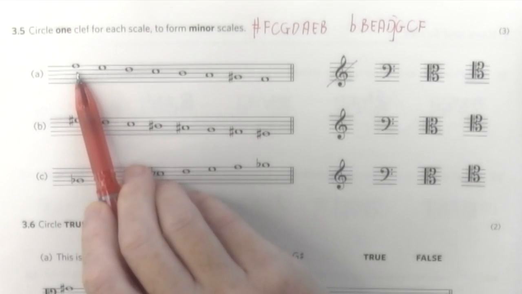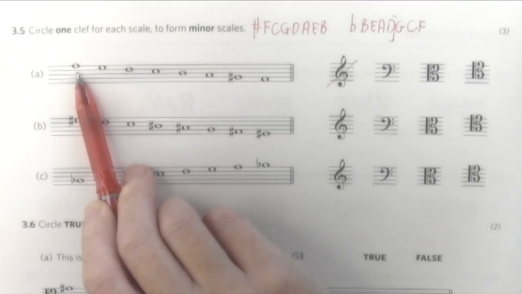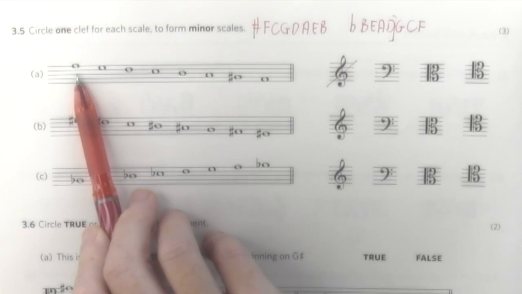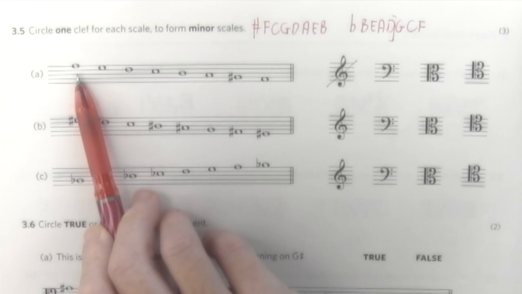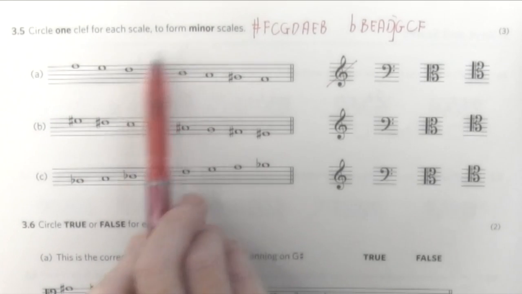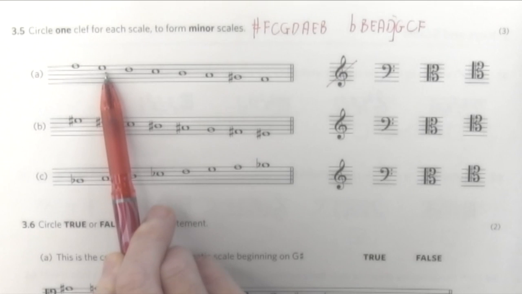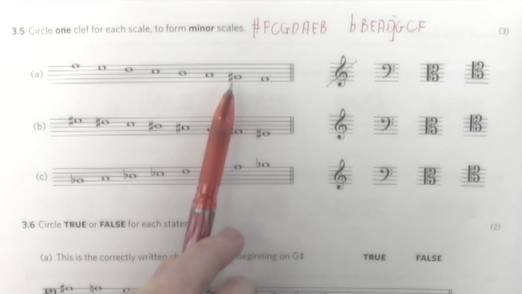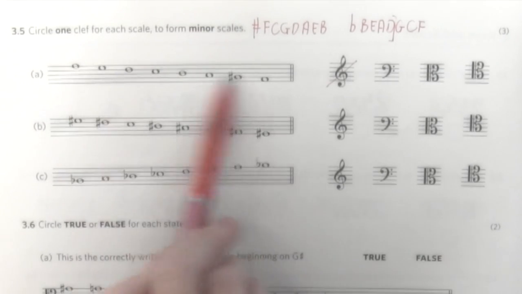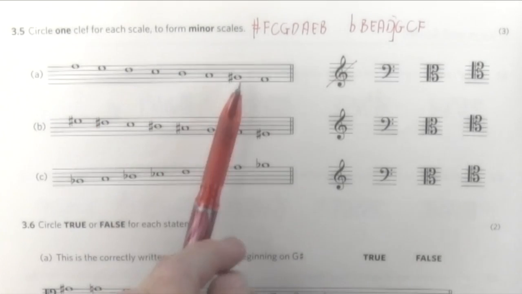In the bass clef, this would be A. So A minor is the relative minor of C major, and C major has no sharps, no flats. In the case of a harmonic scale though, we would have a sharp, but on the 7th degree. Not here, this is not the 7th, this is the 2nd. We always count upwards, so no matter the direction, you go upwards. So this is the 2nd degree.